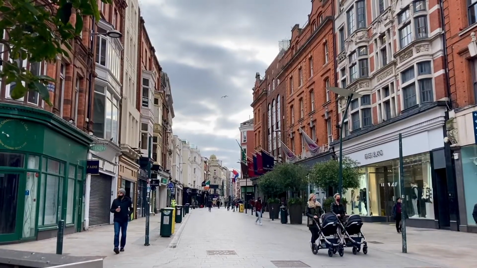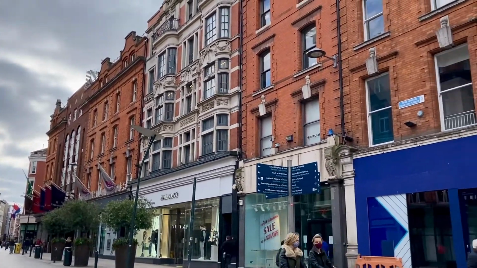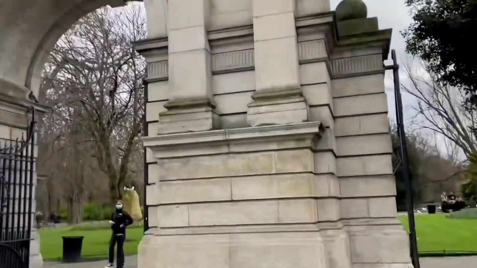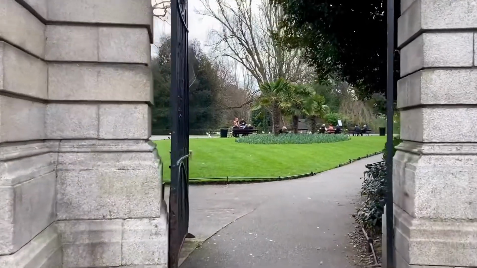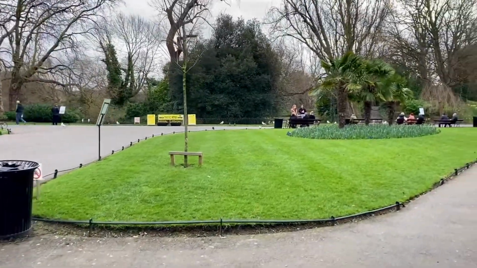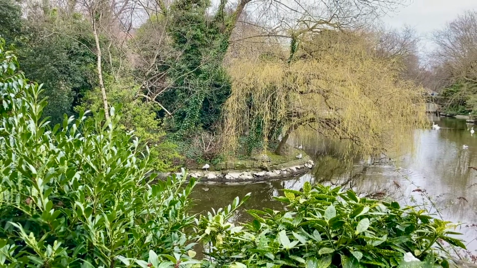And in non-COVID times, this street is usually packed with people and there is always someone playing live music. Right at the end of Grafton Street is one of my absolute favorite places in the entire city. This is St. Stephen's Green Park. It's a beautiful park located right in the center of Dublin and is an awesome place to get a break from the hustle and bustle of the city center.